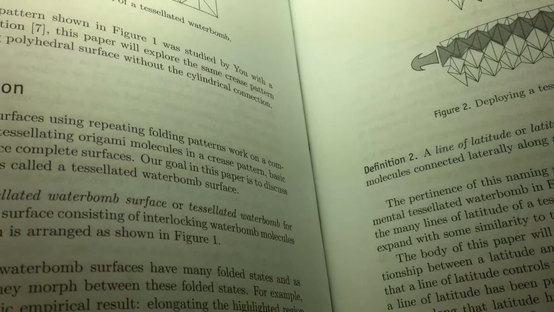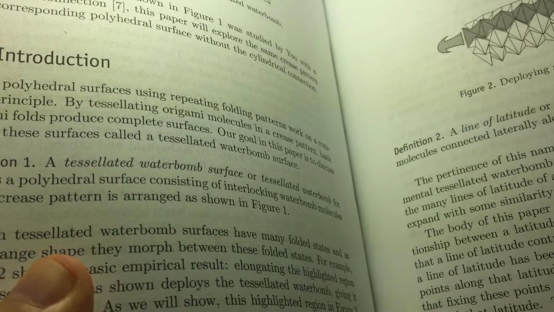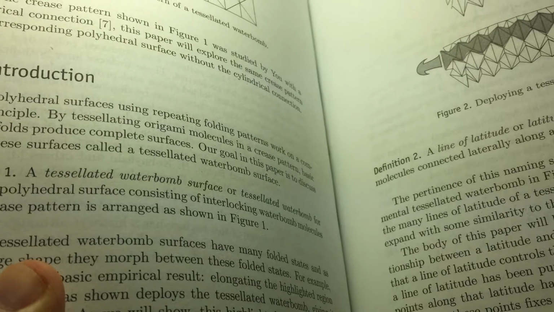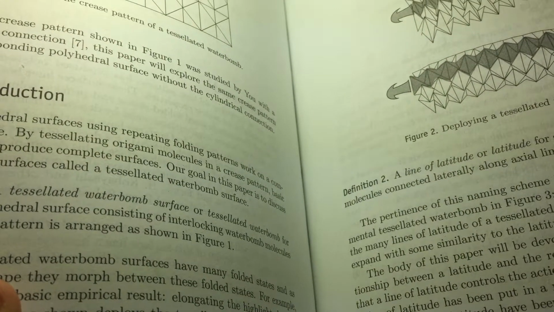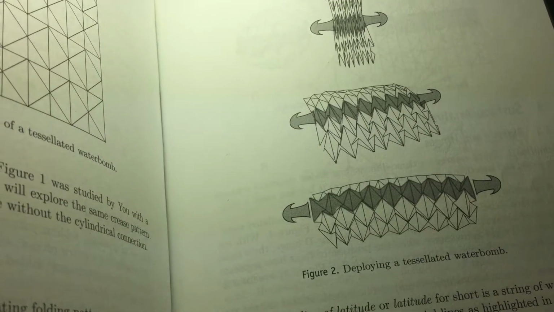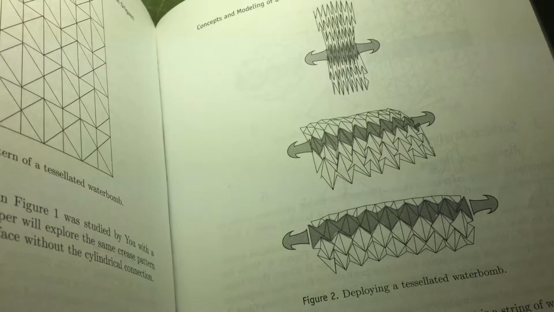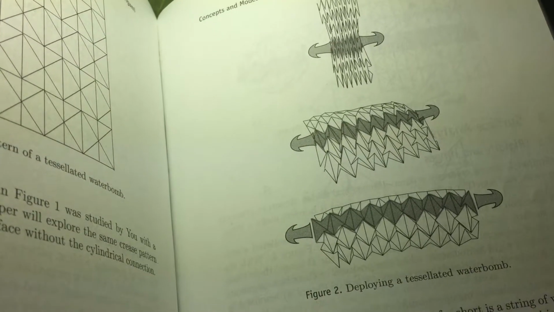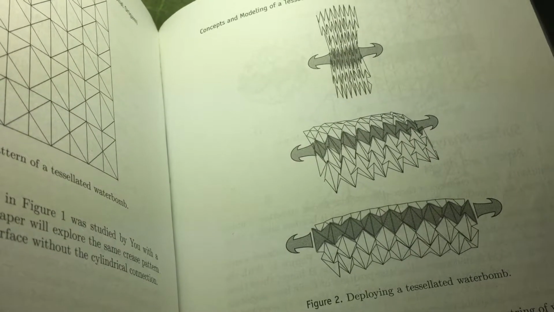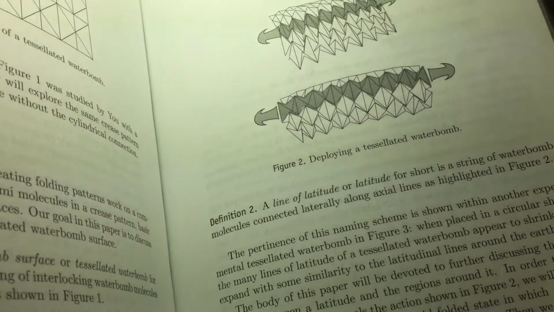And then this is also completely important. The pertinence of this naming scheme is shown within another experimental tessellated waterbomb in Figure 3. When placed in a circular shape, the many lines of latitude of a tessellated waterbomb appear to shrink and expand with some similarity to the latitudinal lines around the Earth.